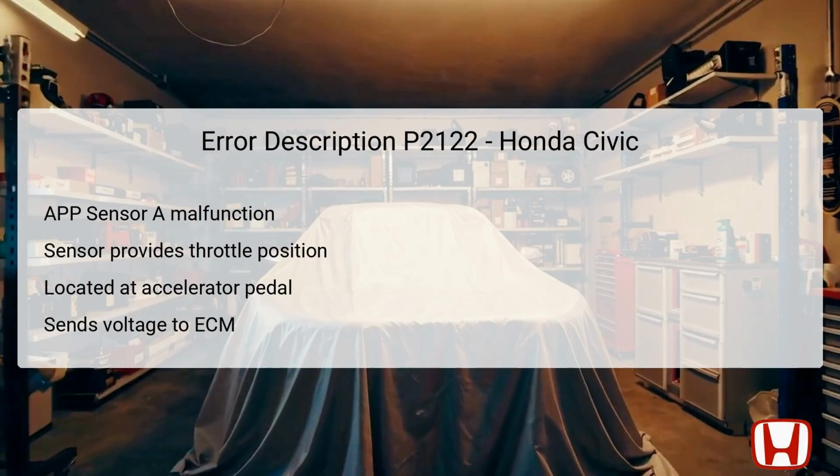To effectively troubleshoot this code, one must locate the APP sensor within the vehicle, typically positioned around the accelerator pedal. Checking the voltage and connectivity in the sensor circuit is critical for clearing this error.